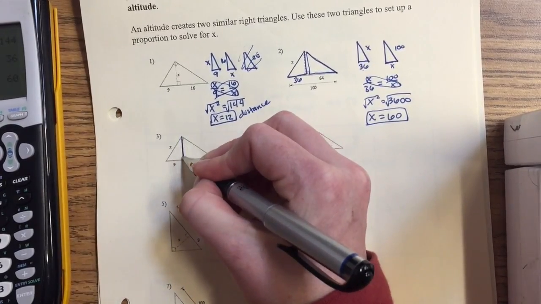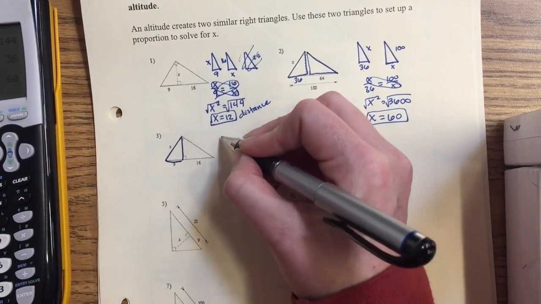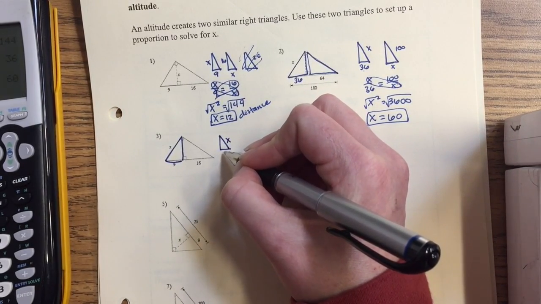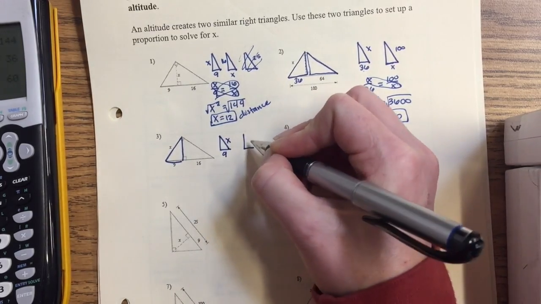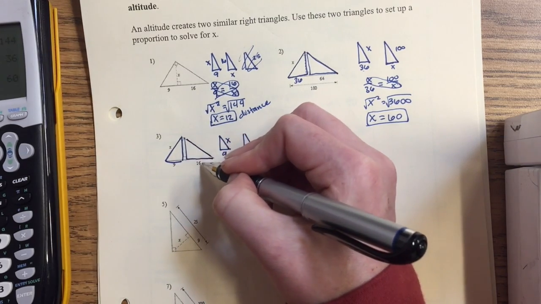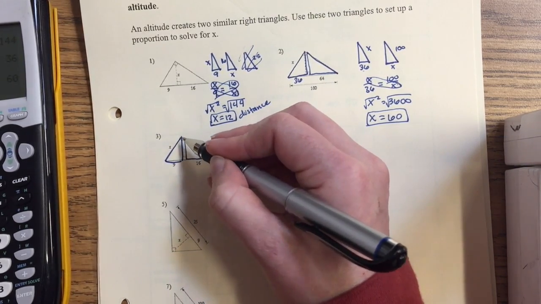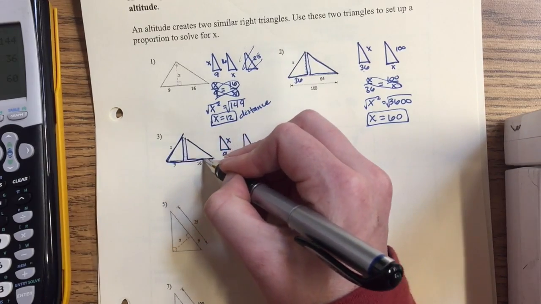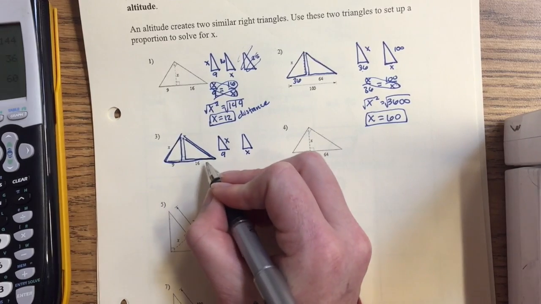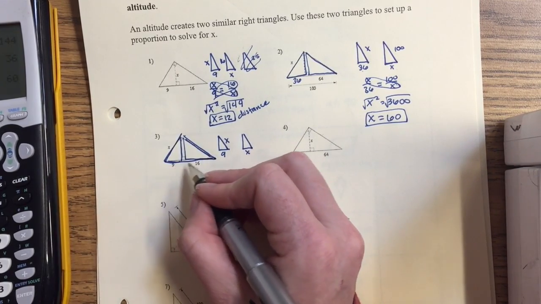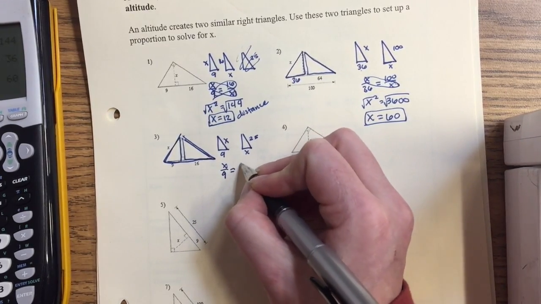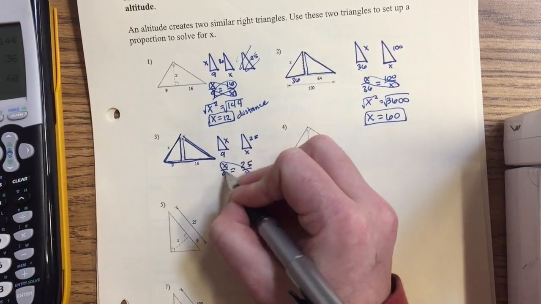Example 3, I have this triangle right here with 2 sides, so I'm going to write it. The longest side is the x, and the short side is 9. Then this triangle only has the 16 marked, so I'm not going to use it. The full triangle would work because I have the small side as x, and the hypotenuse is 9 and 16. 9 and 16 together is 25. X over 9 equals 25 over x.